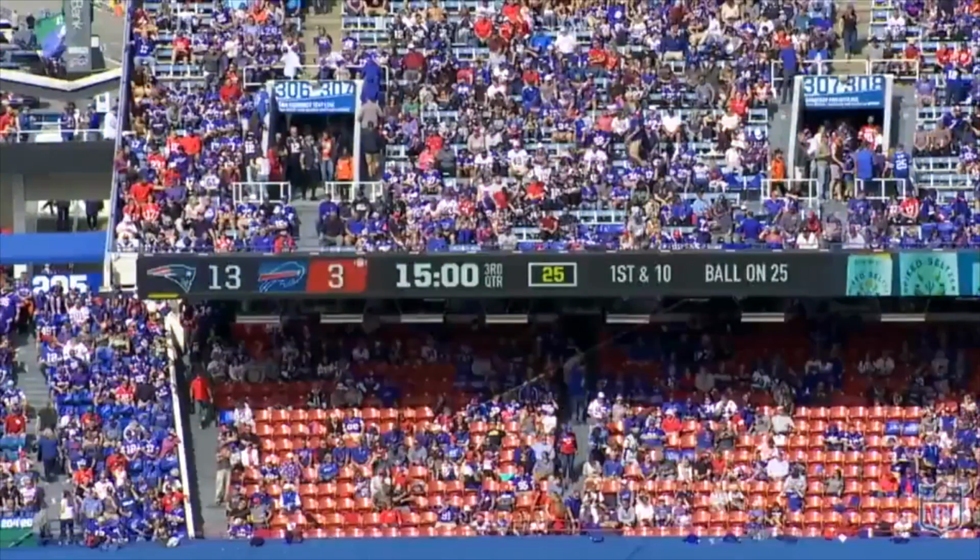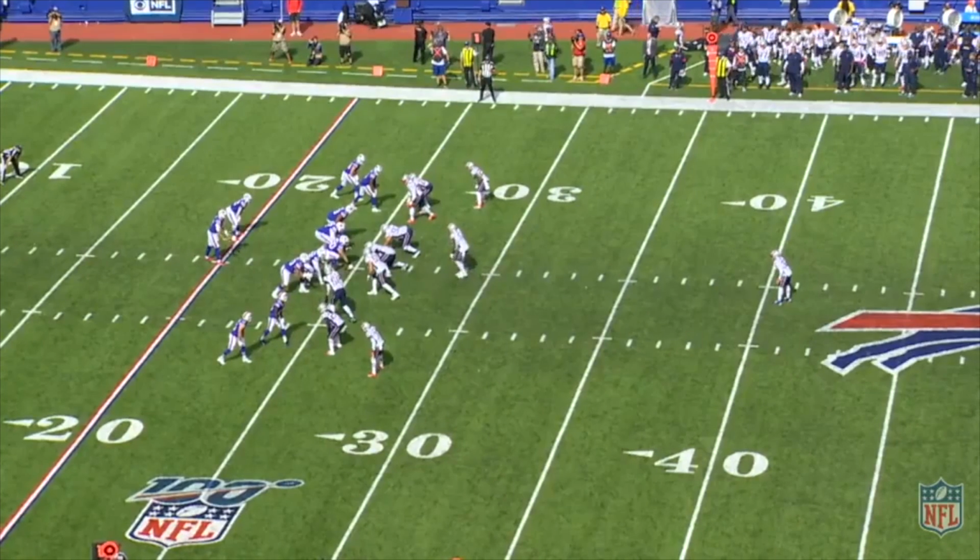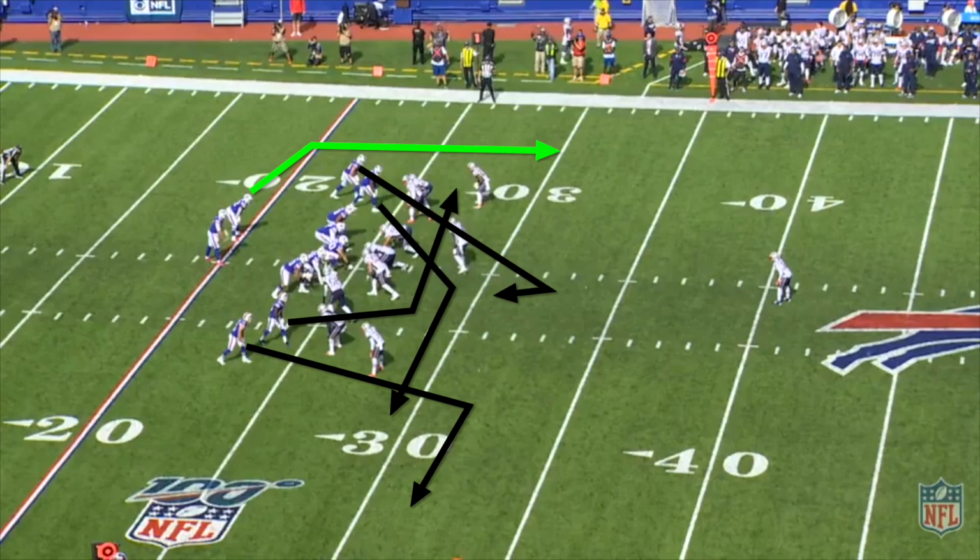To the second half we go. The Bills come out of the tunnel and put Allen in a no huddle and let him go to work. They send out a mesh wheel concept that Allen loves, and the second-year quarterback gets him started.